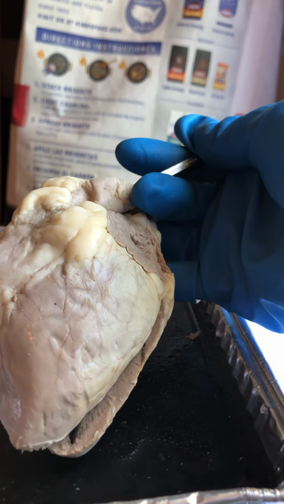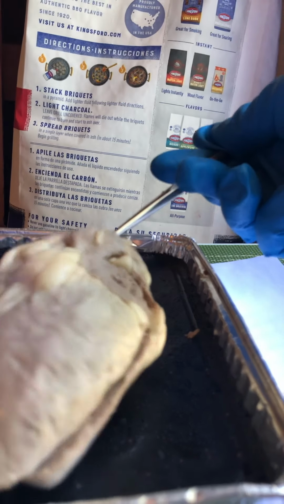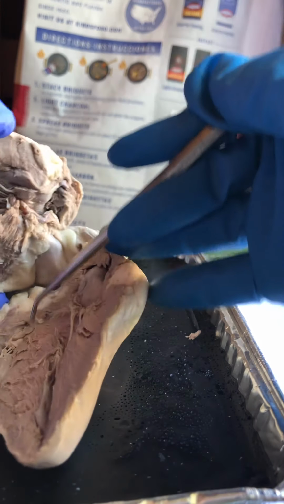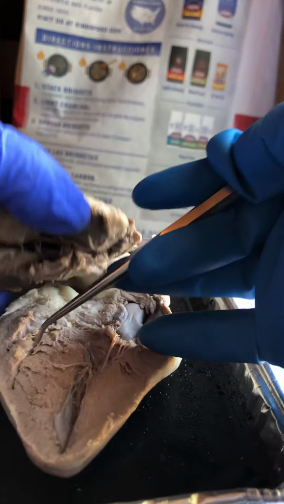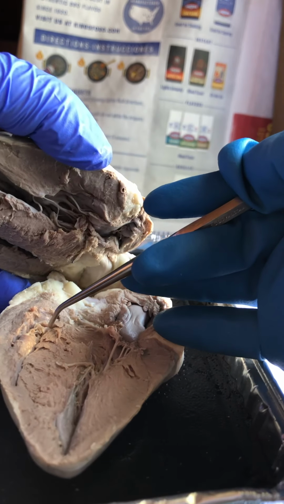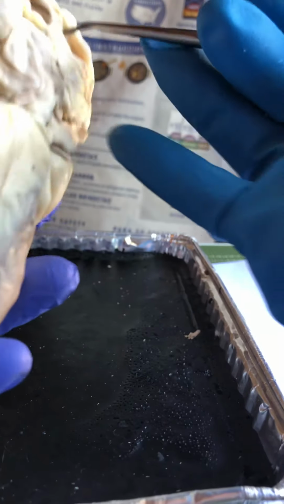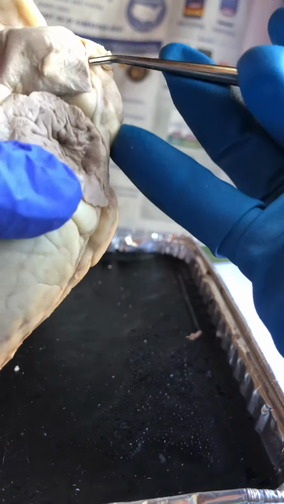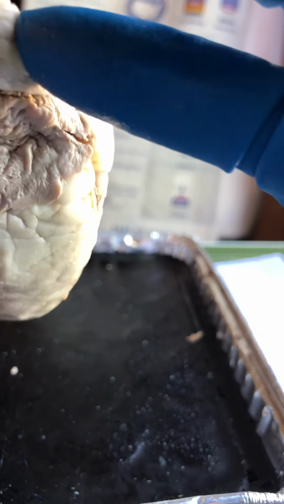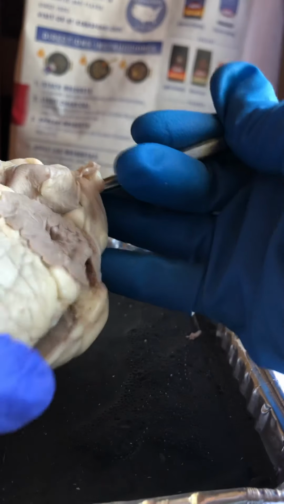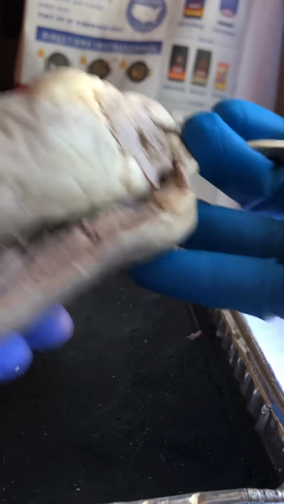Then the blood will travel to the lungs to get oxygenated, and it will return to the left atrium by means of the pulmonary veins, which are often cut off at the backside of the heart. In here, pulmonary veins.